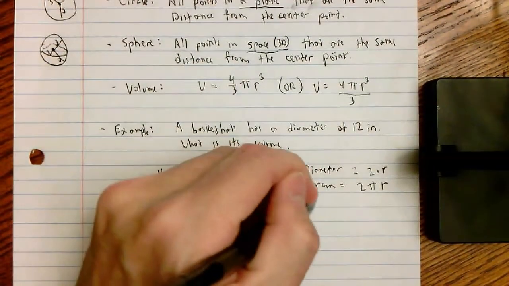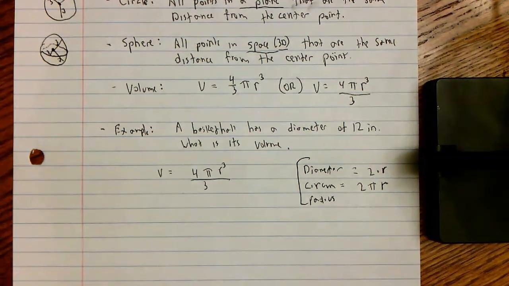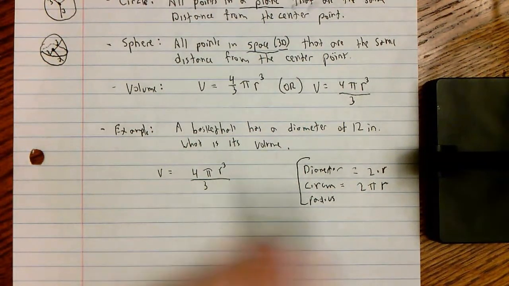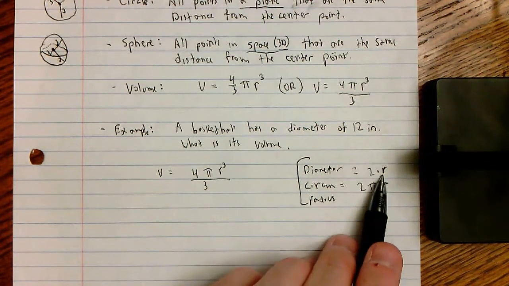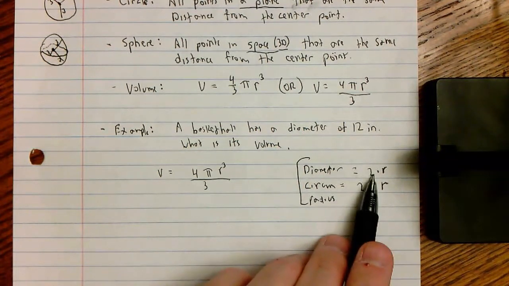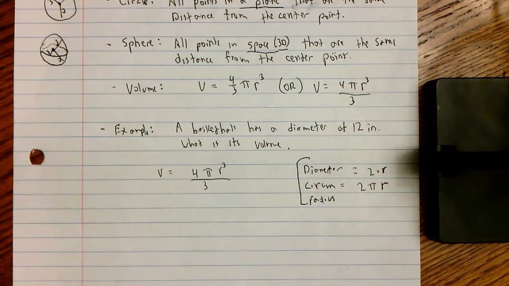And sometimes they give you the radius, especially on Delta Math, right? They like to give you all three of these. So if they don't give you the radius for the formula, you need to use the relationship between radius and diameter, or circumference and radius, to figure out the radius. So then you can find the volume.